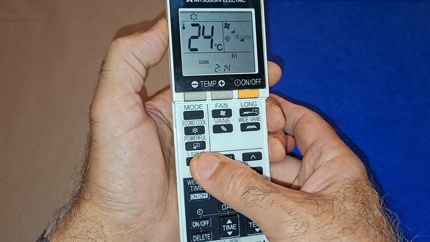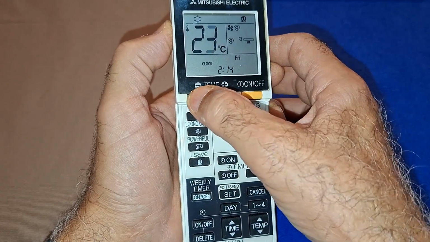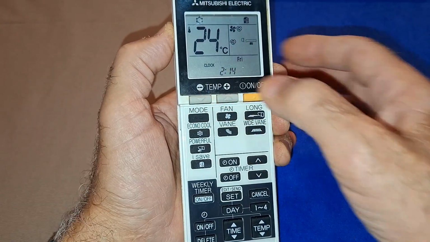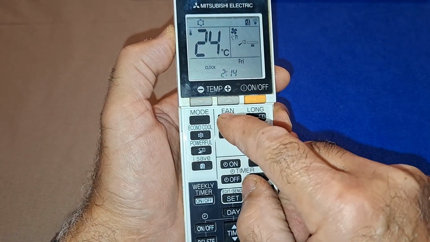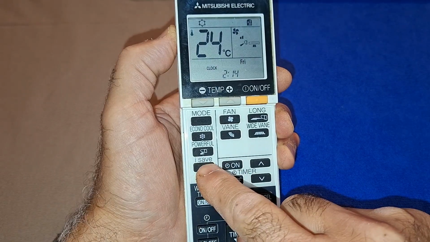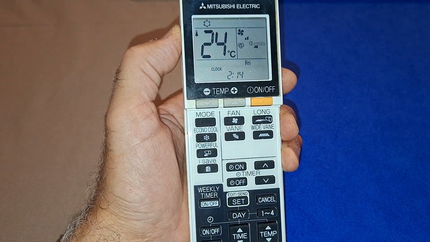I press the I save button and change the temperature and speed. After that, I press I save.